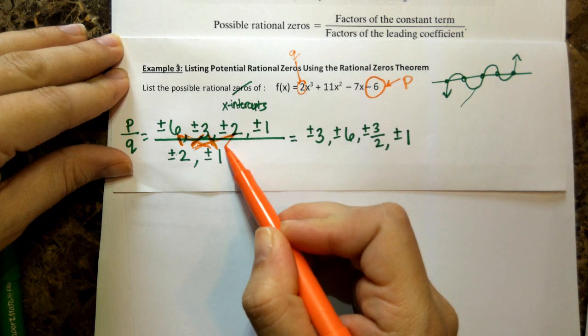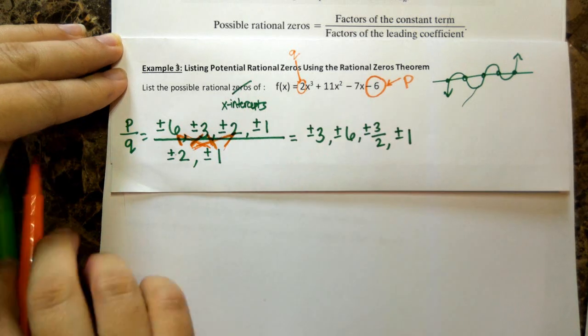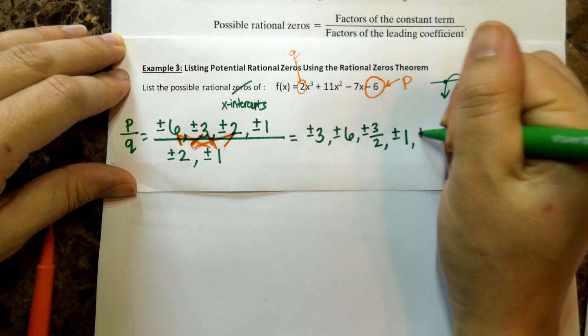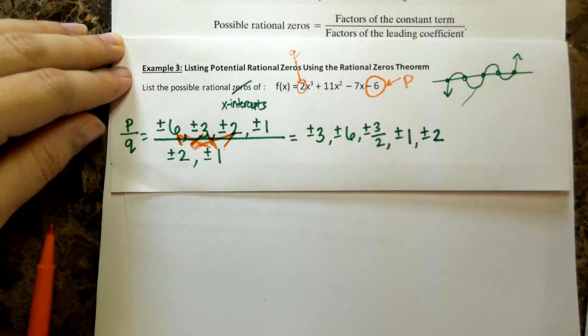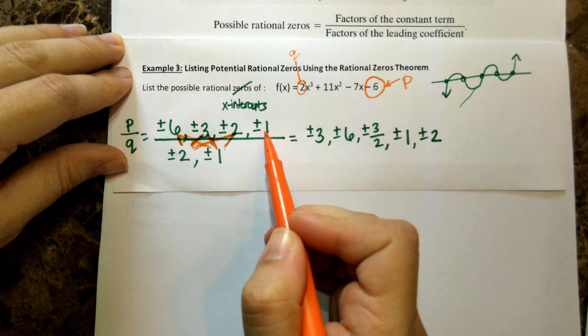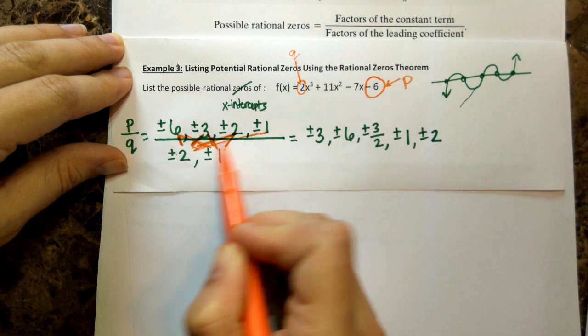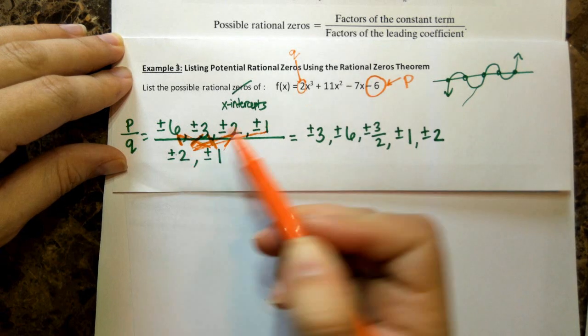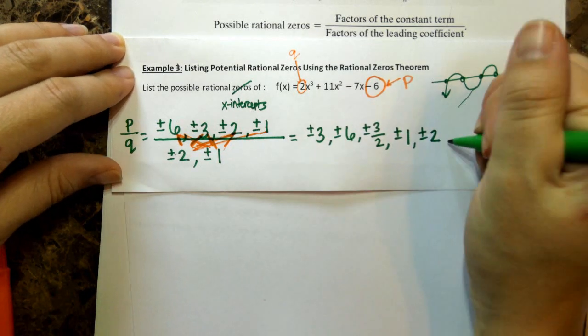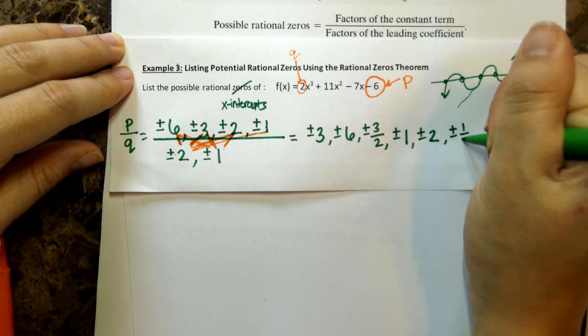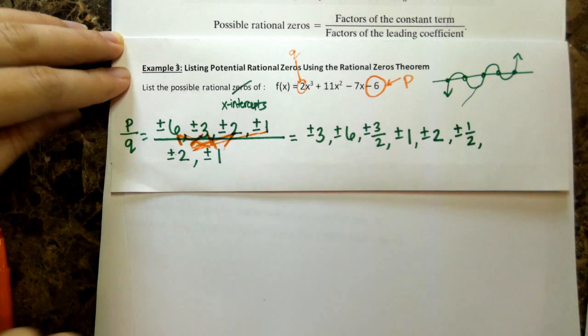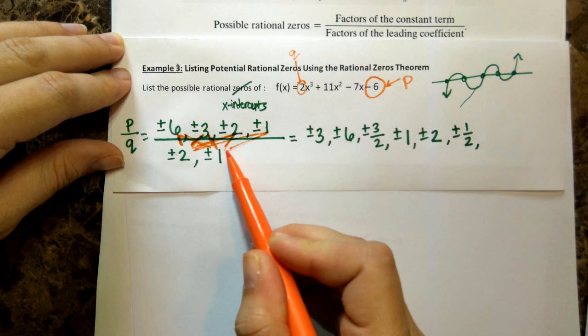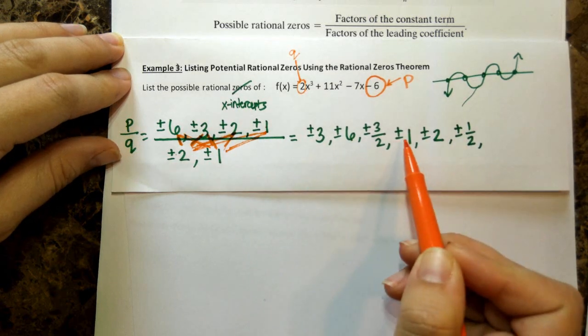2 divided by 1 is 2, so positive or minus 2. Then I have 1 divided by 2. I know it's getting a little messy, there's lines everywhere. 1 divided by 2 is 1/2. So I can also add that to my list, positive or minus 1/2. And lastly, 1 divided by 1 is 1, but that's already on my list, so I don't have to rewrite it.